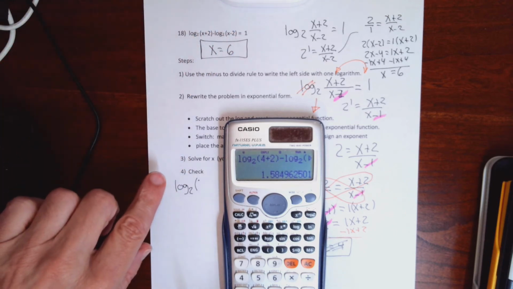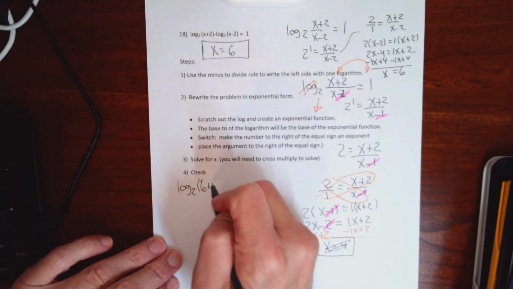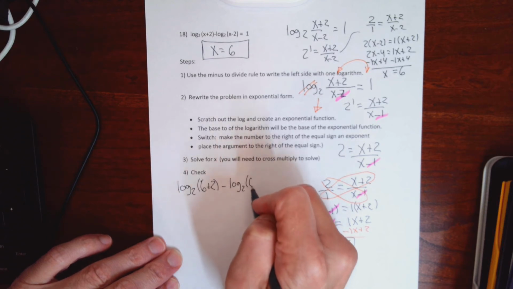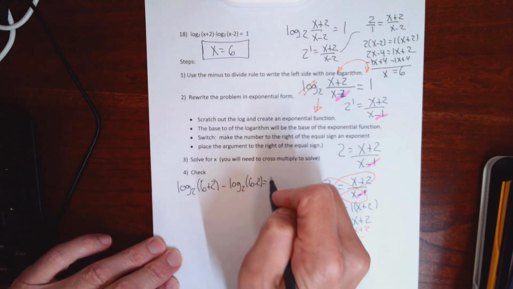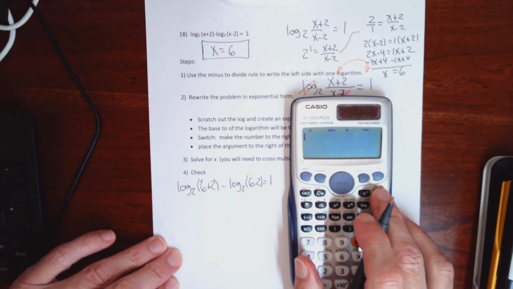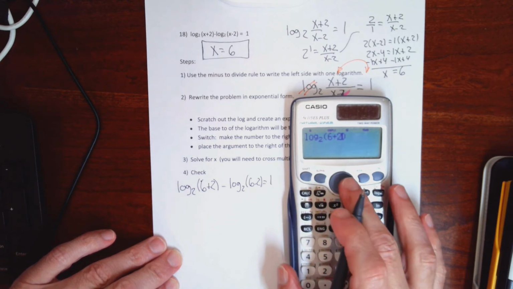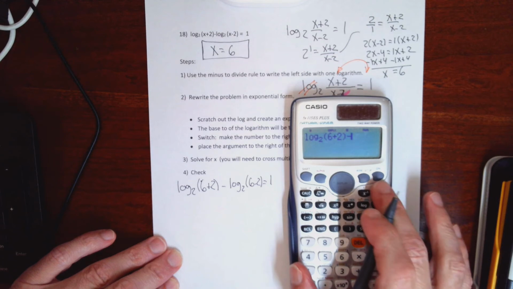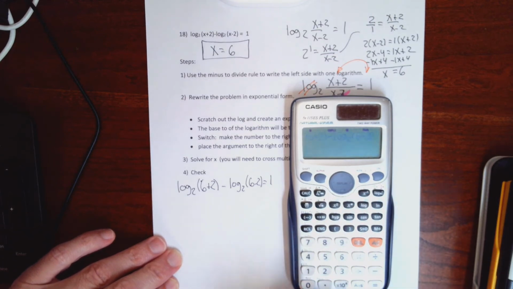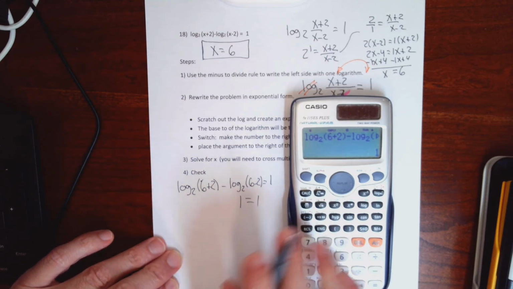So let me check the real thing that I should check. Should be the log base 2 of 6 plus 2 minus the log base 2 of 6 minus 2, and that should equal 1. I'm just going to check on this calculator. I hope that you guys are comfortable enough with the calculator that you own that you can do the checking. This calculator is just so much easier and faster to check. And so this gives me perfectly 1 equals 1.